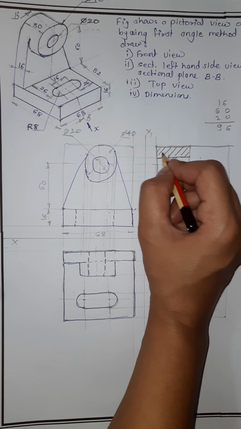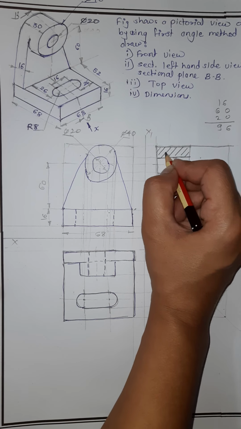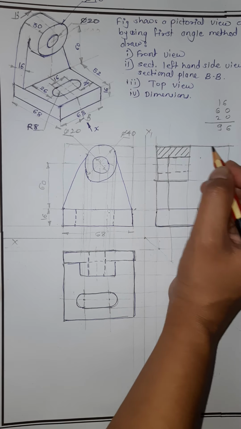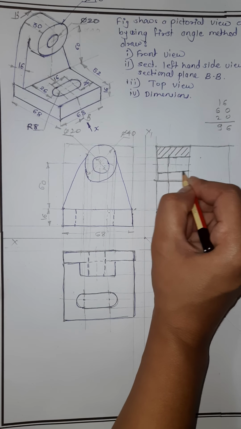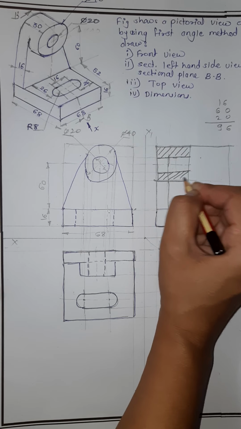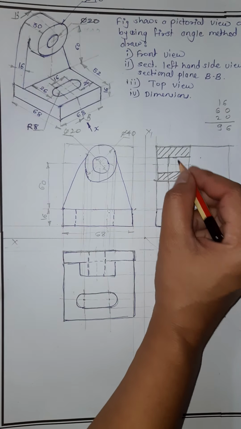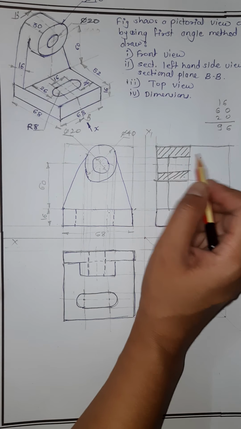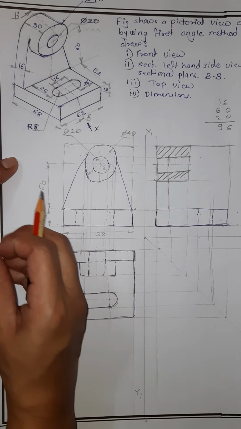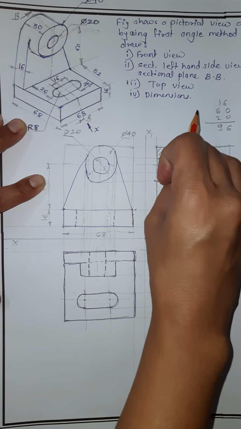These hatching lines are parallel to each other, inclined at 45 degrees, and the distance between two hatching lines is approximately 2 mm. So this surface and this surface are cut by the cutting plane. Here there is a hole, so we are not showing hatching lines here, and this edge will not be there now, right?